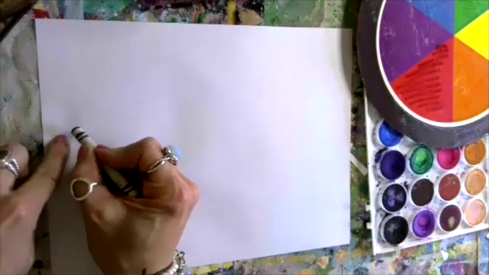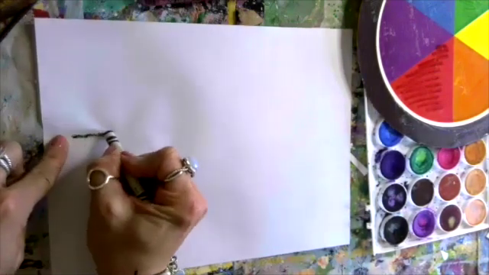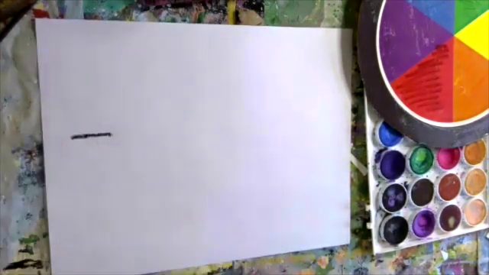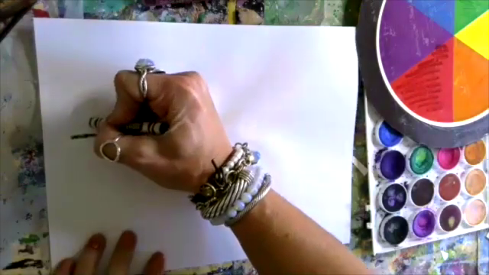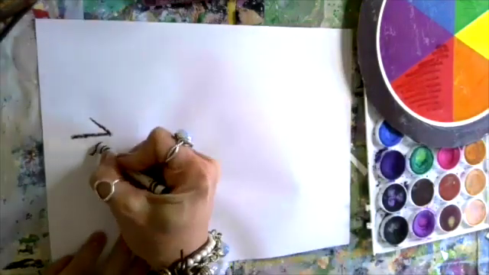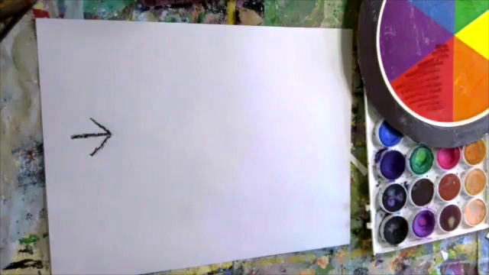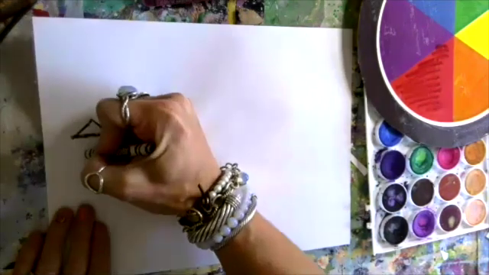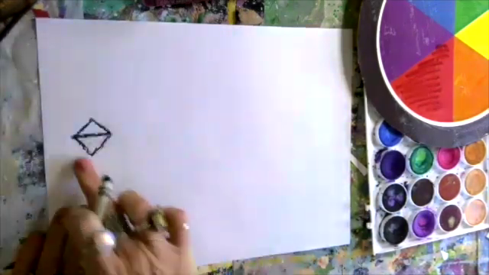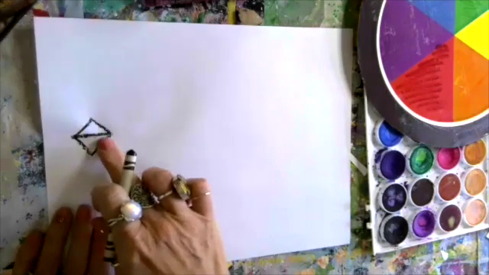Here is where I'm going to draw a horizontal line, not too big, just about 2 finger spaces long. Next, I'm going to make a diagonal and a diagonal. So it kind of looks like an arrow. All right, friends, we're going to create a triangle on the top and a triangle on the bottom, and that is going to be our bird's beak.